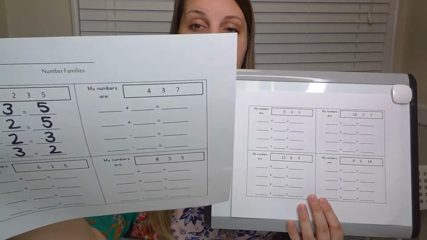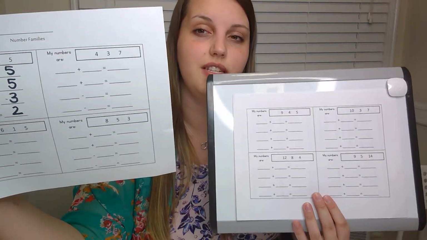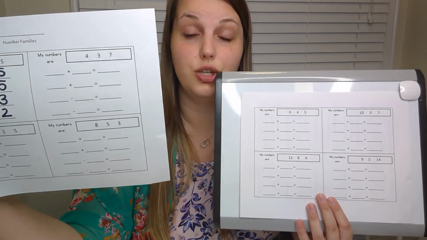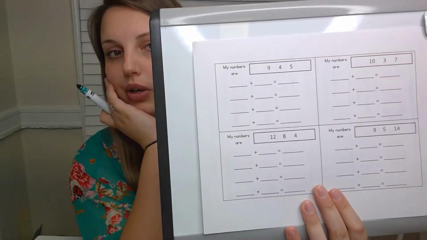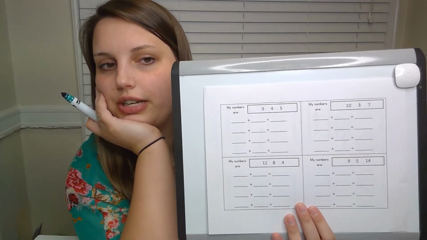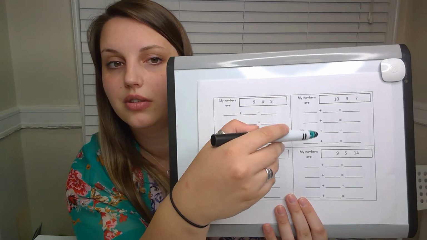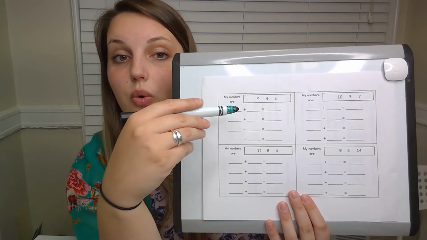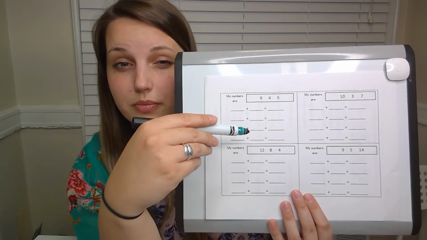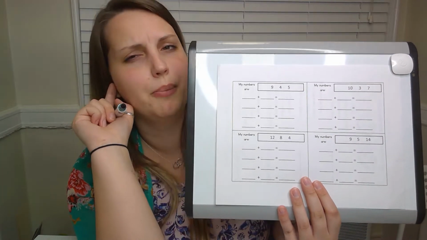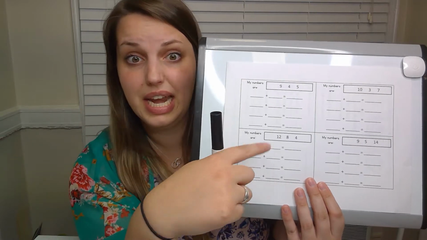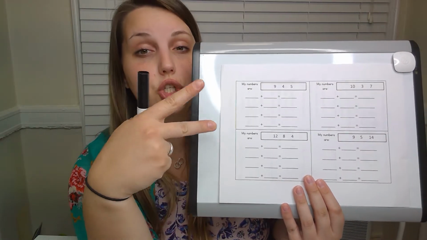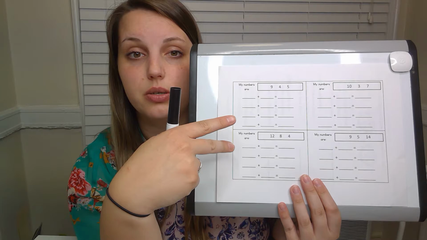Right. The math symbols on this side has 2 addition number sentences and 2 subtraction number sentences. Looking at this page, how many addition sentences are you seeing in each box? Right. 1, 2, 3, 4. How many subtraction number sentences are you seeing? I'm not seeing any anywhere. We need 2 addition, 2 subtraction.